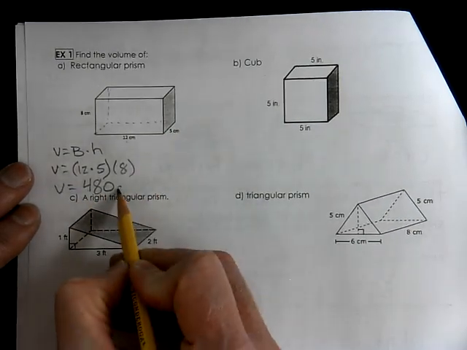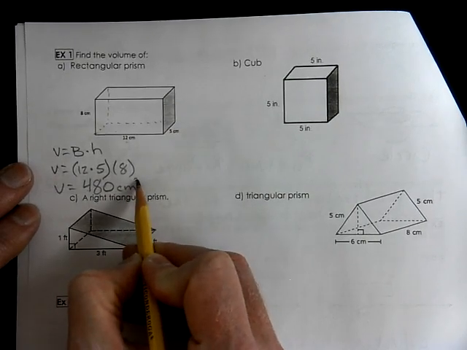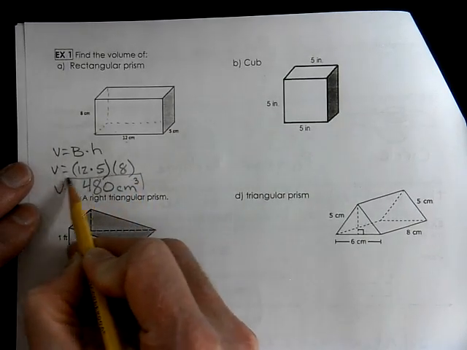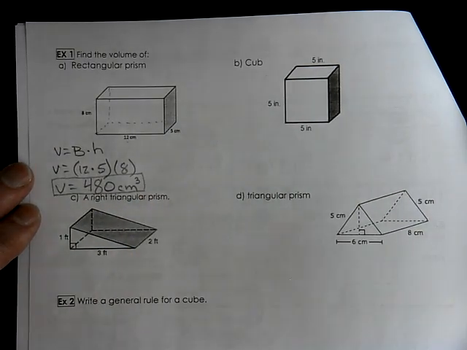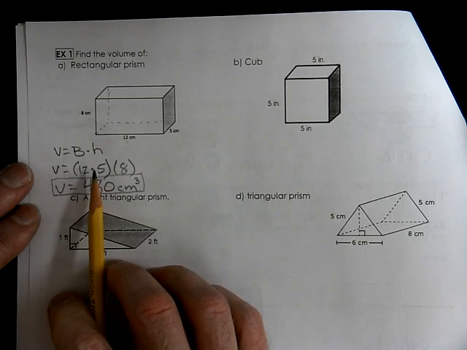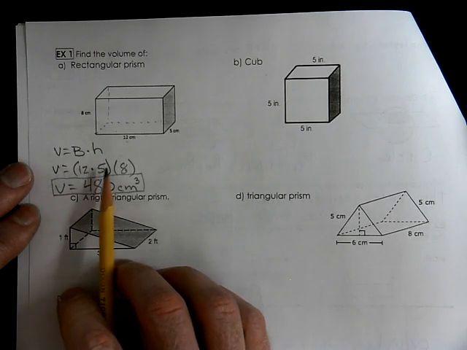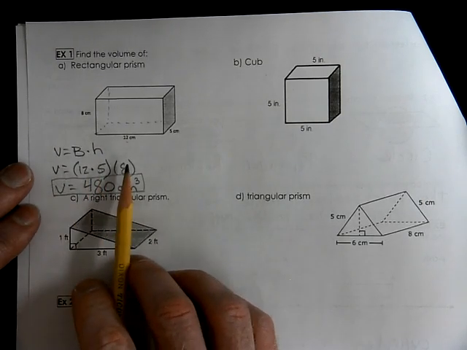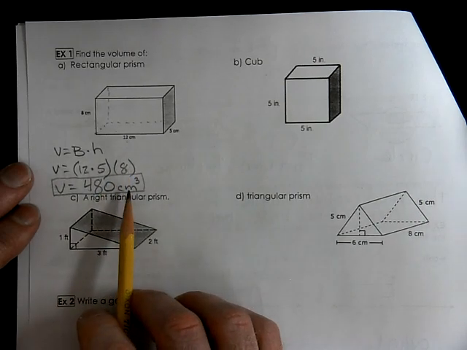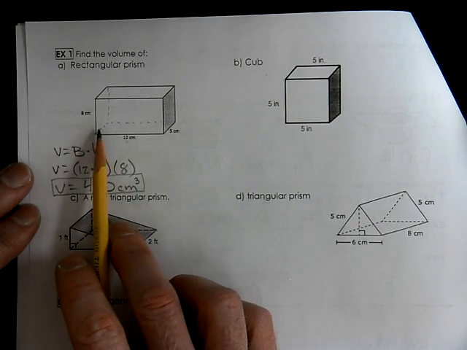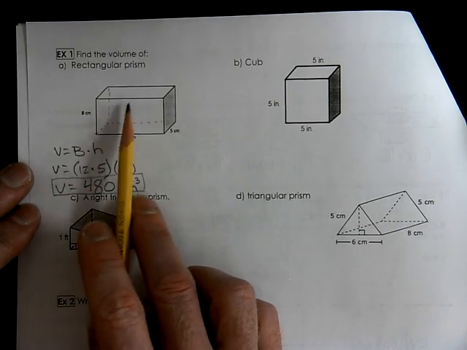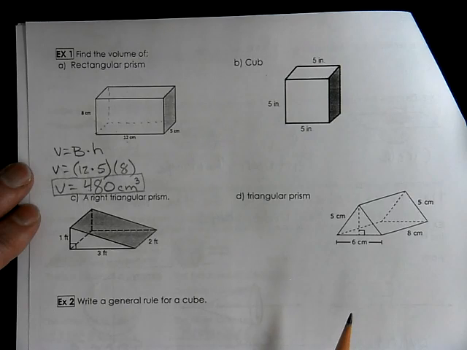Our units are centimeters. And because we have 3 dimensions, we have length and width, that made up the capital B, and then we have a height. We have 3 different measurements. This is cubic. It's about how many cubic shapes fit inside the prism.